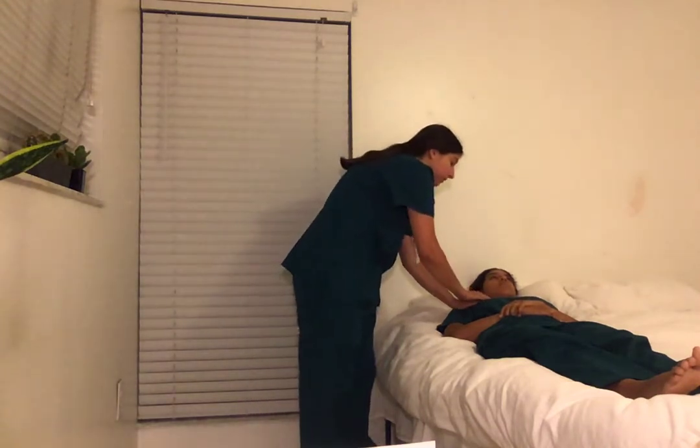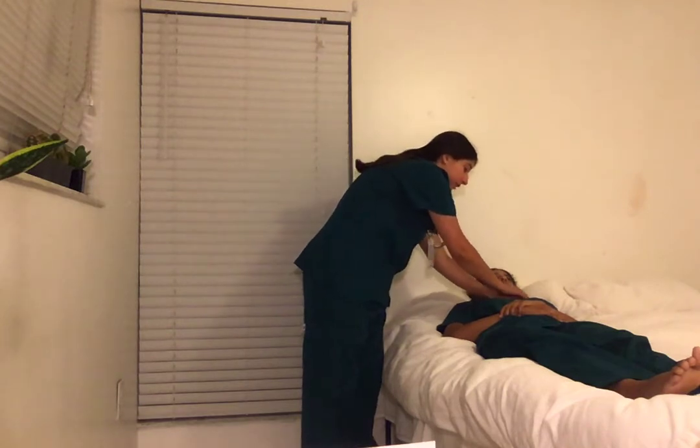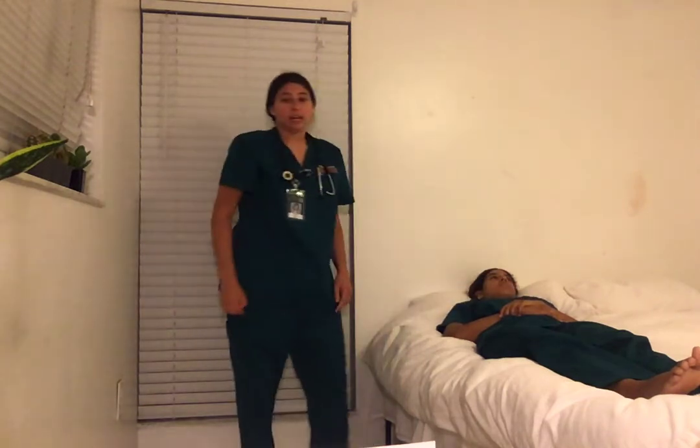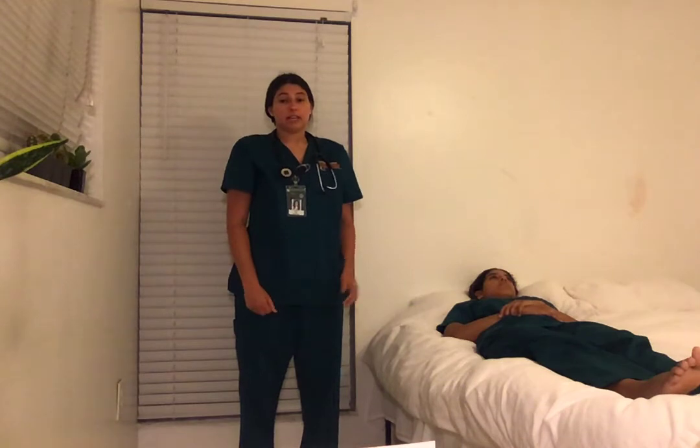Next, I'm going to palpate the chest wall, and I'm looking for any heaves or lifts or thrills, so I would go across, standing on the right side of the patient. Great. And everything felt normal, and now I'm going to auscultate.